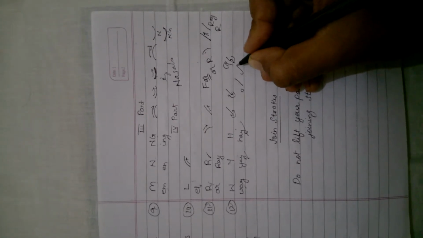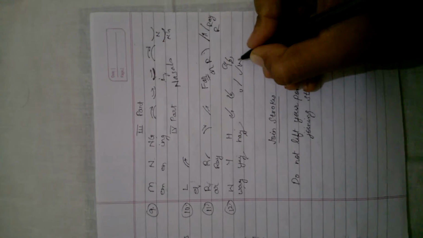Next one is w, y and h, pronounced as way, ye and hey. In these strokes we have a small semicircle followed by a straight line. The up semicircle followed by a straight line is a stroke for way, W, and the down semicircle followed by a straight line is for Y, that is ye.